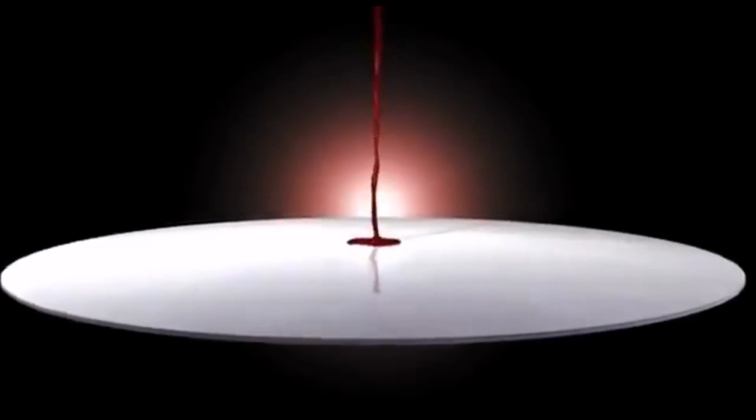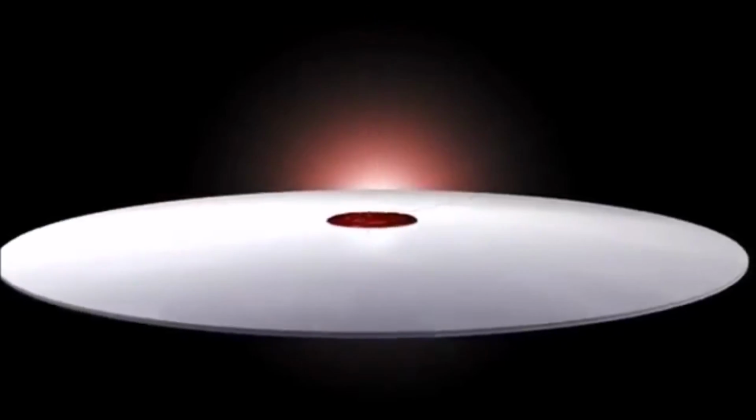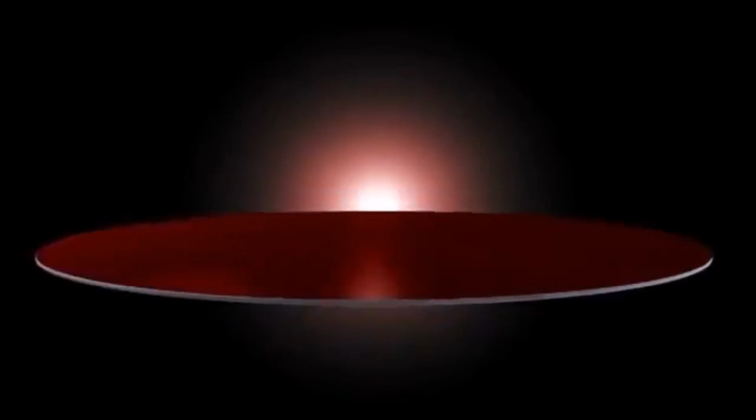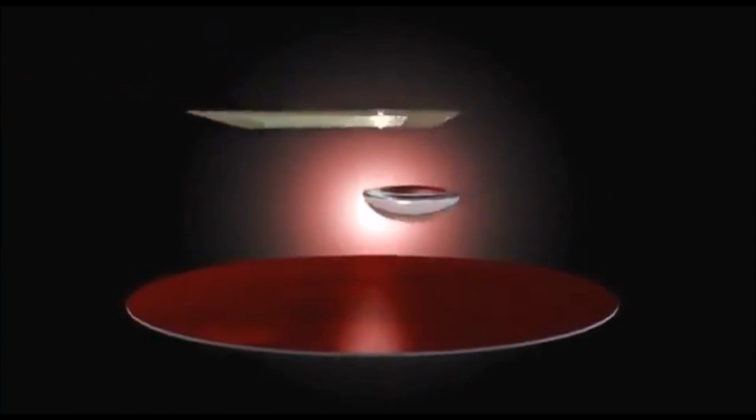The silicon disc is spin-coated with a photosensitive resist. UV light transfers the circuit structures depicted on a mask to the wafer.